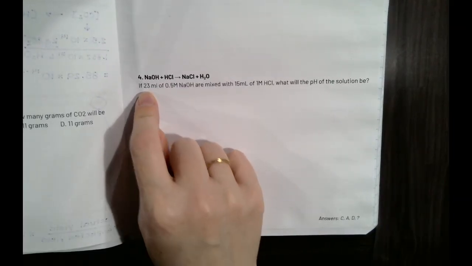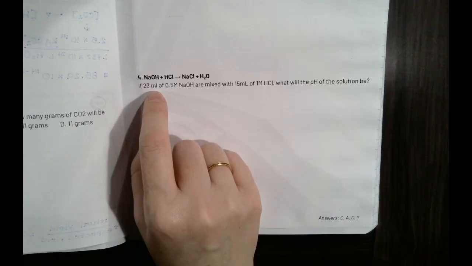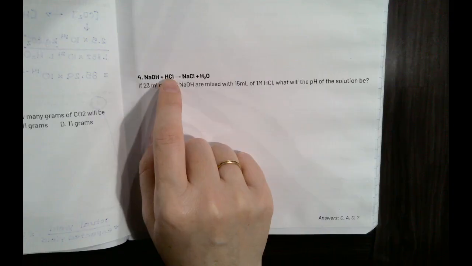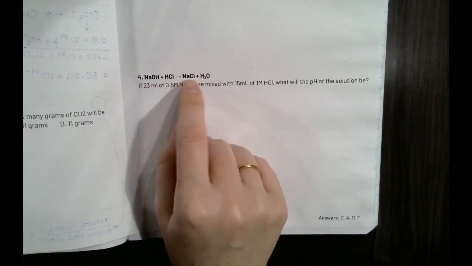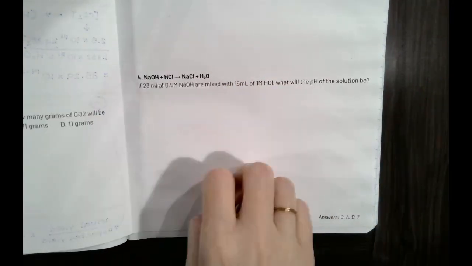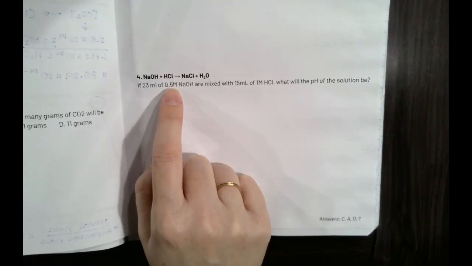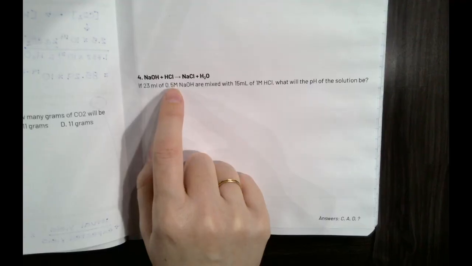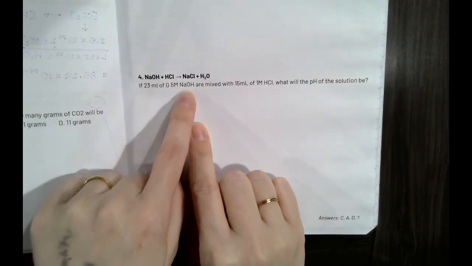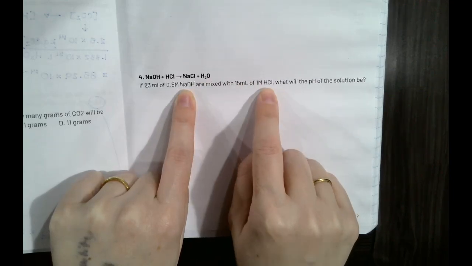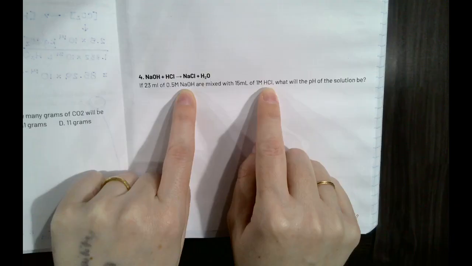Okay, and then finally this bottom question, if we've got 23 milliliters of 0.5 molar NaOH mixed with 15 milliliters of 1 molar HCl, what will the pH of the solution be? Ooh, that's tricky. This is an actual, unfamiliar, tricky question, but I want to give you some hints on this. You know that this is moles per liter, and milliliters tells you how much of that solution you have, so you can use that to figure out how many moles you have of NaOH. And you can also use the same process to figure out how many moles you have of HCl. Okay, and from there I want you to think about it.